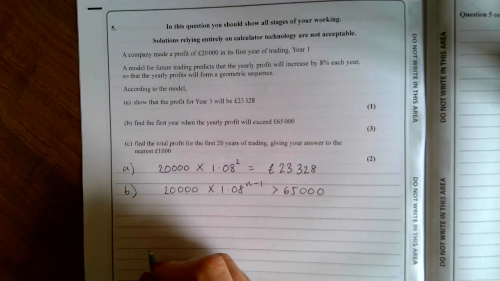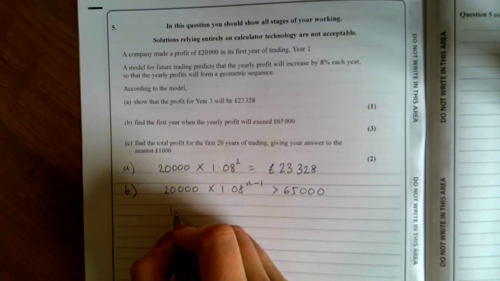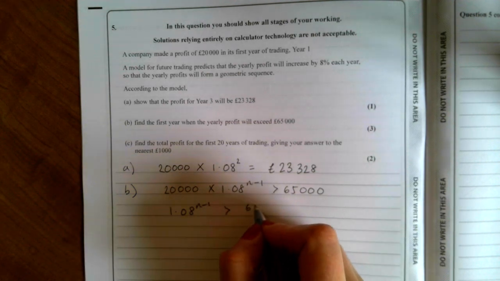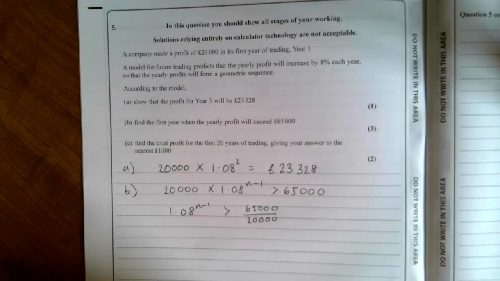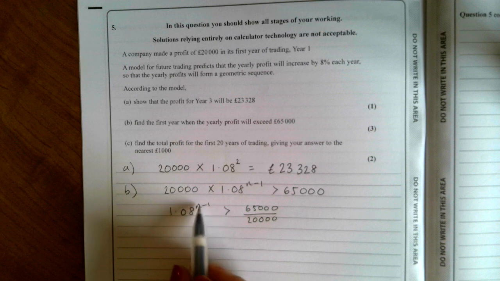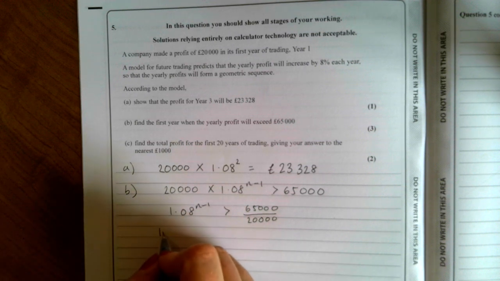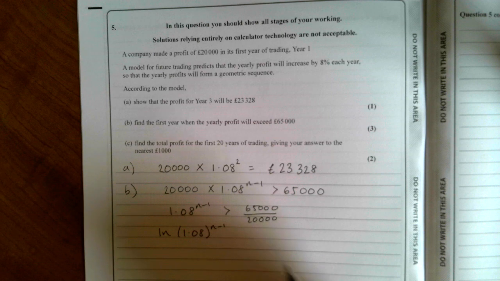65,000. So I'm going to start off just by dividing by 20,000. I have 1.08 to the n minus 1 of 65,000 over 20,000. Now I've got this unknown power, so I need to take logs of both sides. So I'm going to use the natural logarithm. 1.08 to the power of n minus 1.